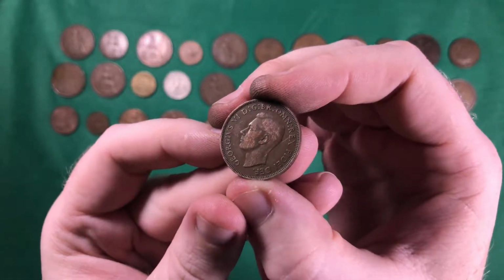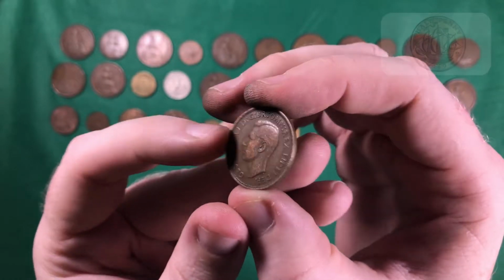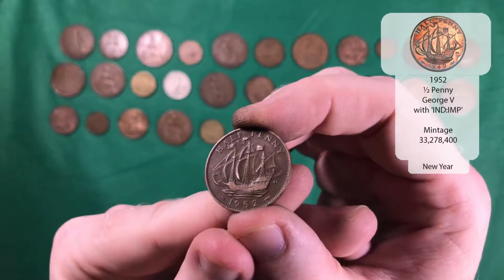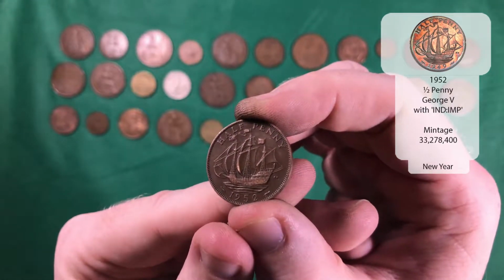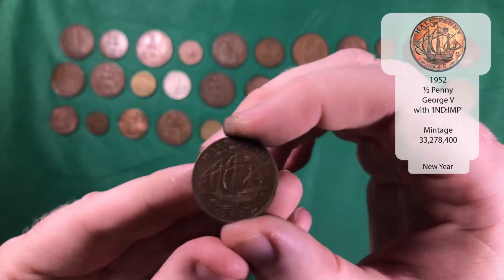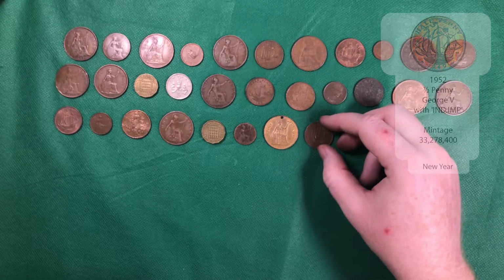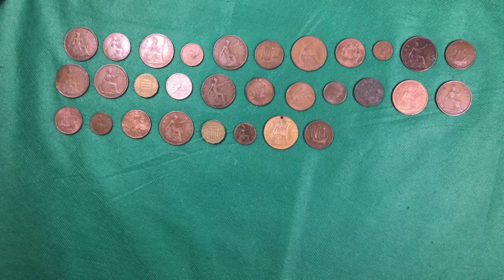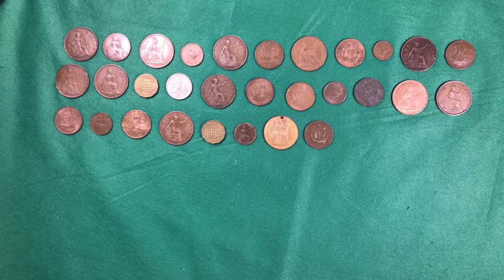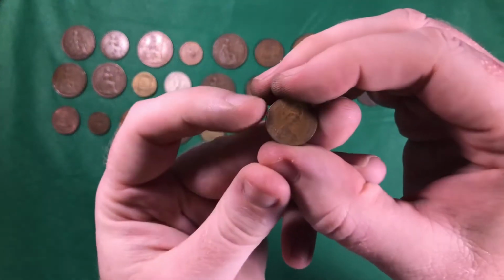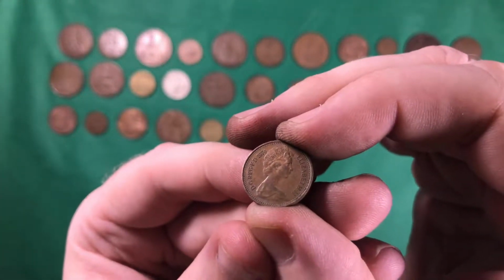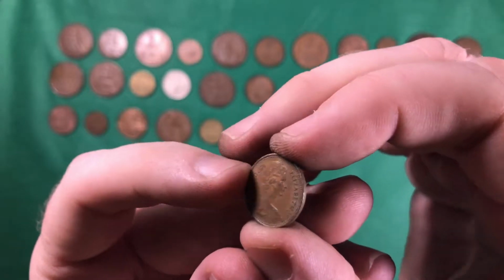And there we go, we've got a George VI. It's a half penny from 1952. Brilliant. And there we go, we've got another half penny from 1974.